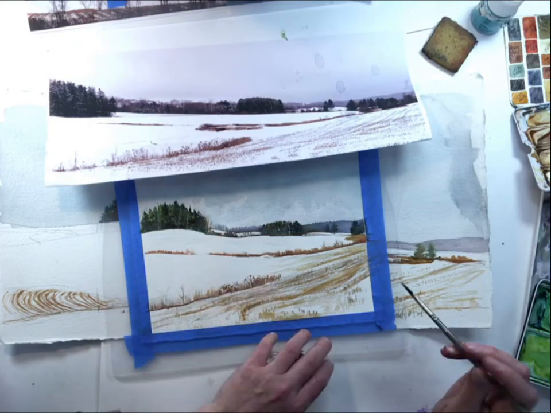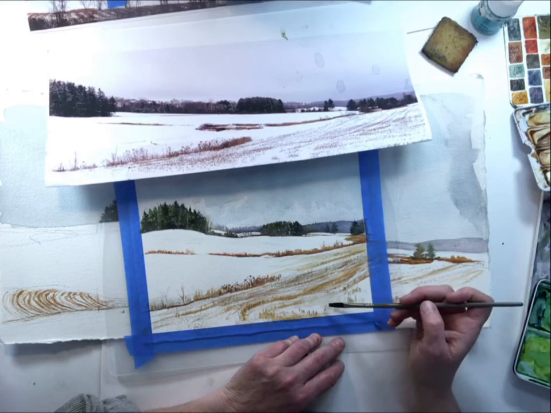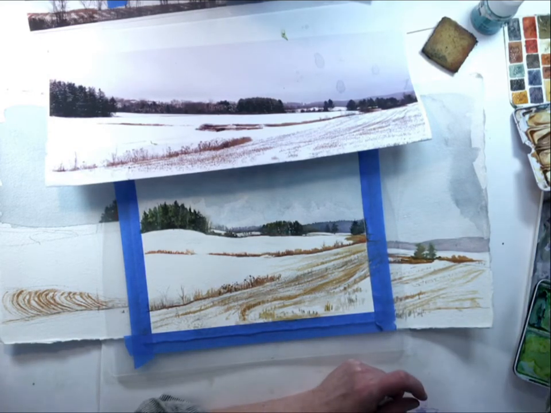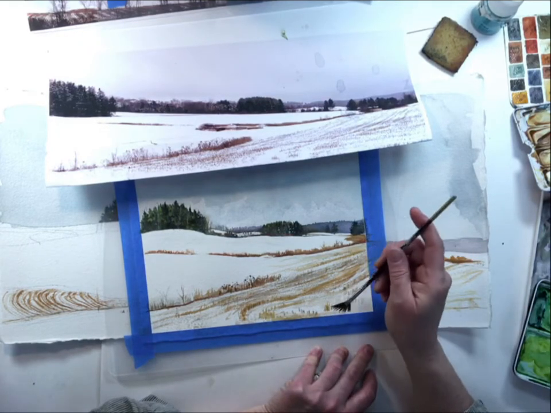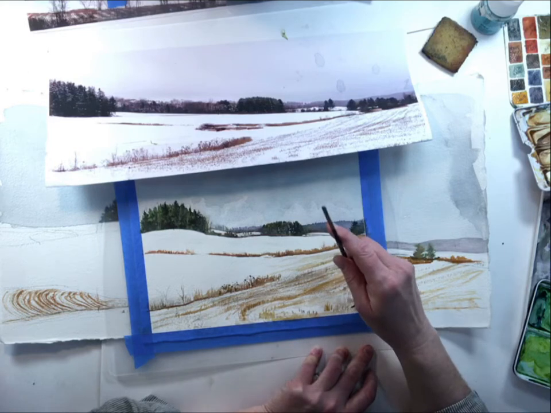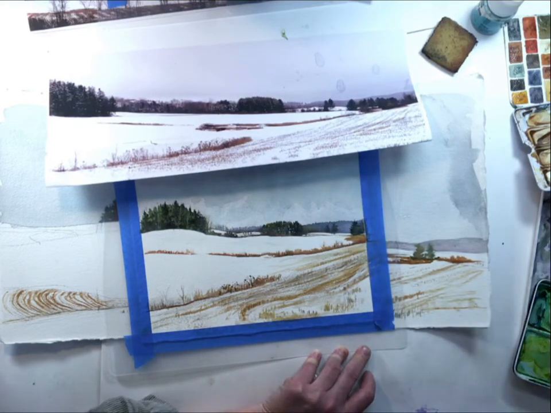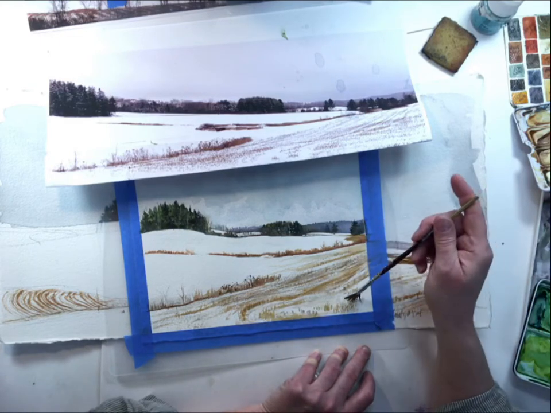I'm still going for a little bit. I want something in the front here. Big stalks. This might be a time to go back to the fan brush. Let's give it a try. Turn it a little bit. Okay.